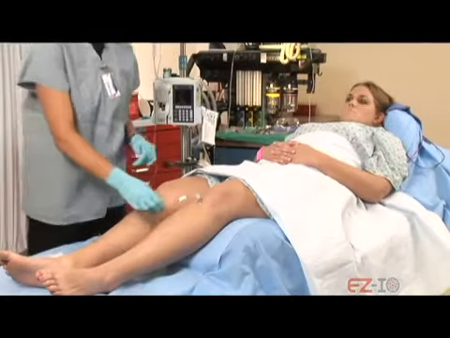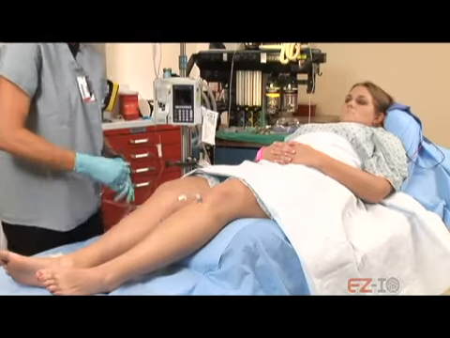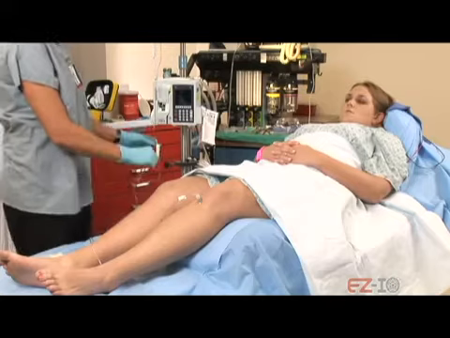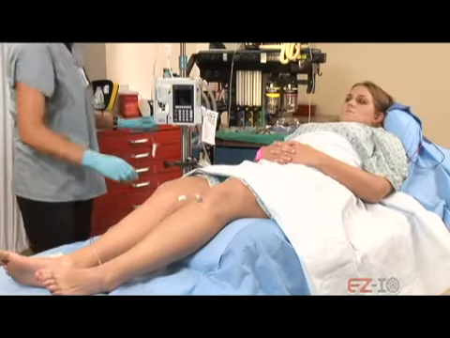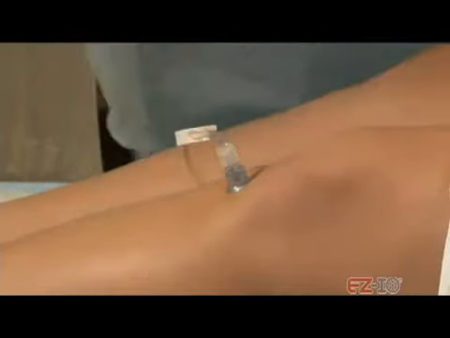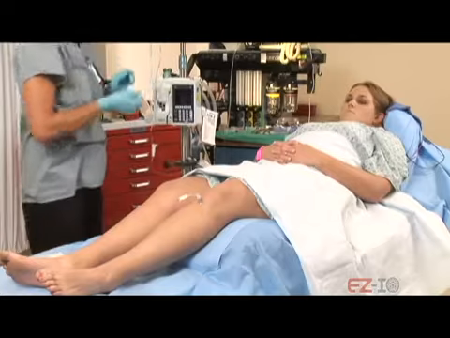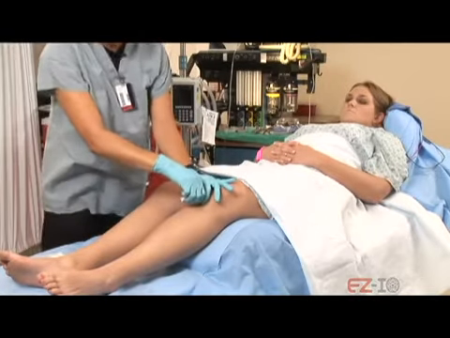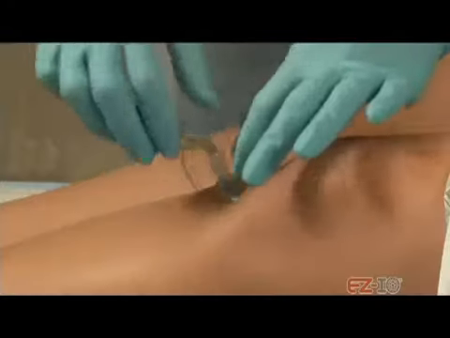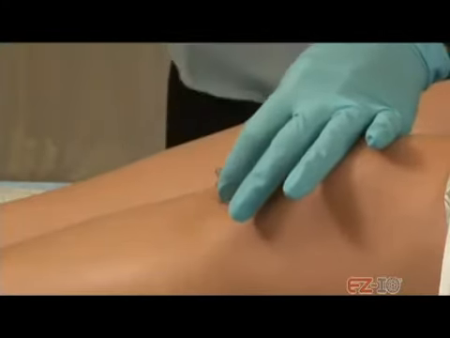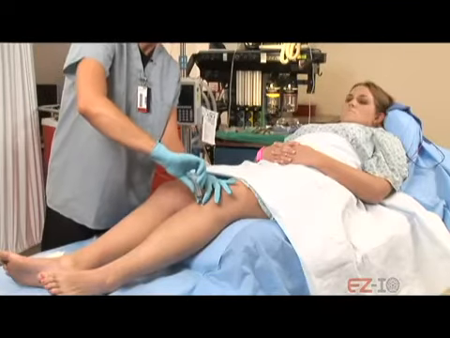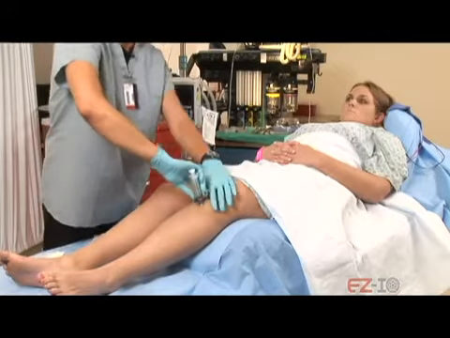Okay, Kelly, we're ready to get this out, okay? Okay, all I'm going to do is I'm going to twist and pull this straight up while I'm taking it out, okay?